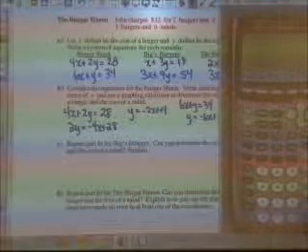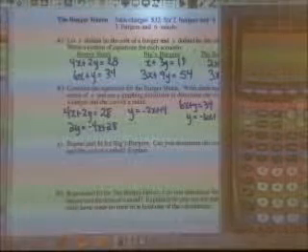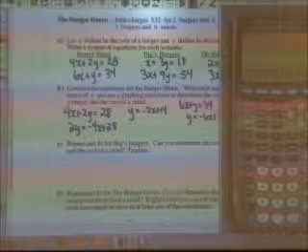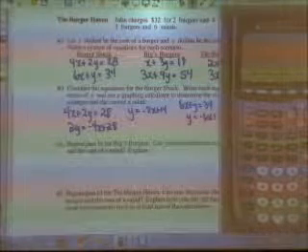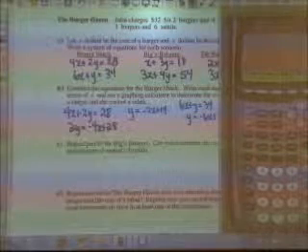Press graph. And there are my two equations. I'm not concerned about the x and the y intercepts at this point in time. What I'm concerned with is this point right in here.